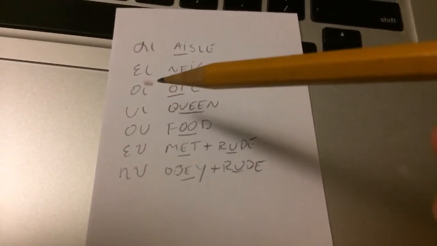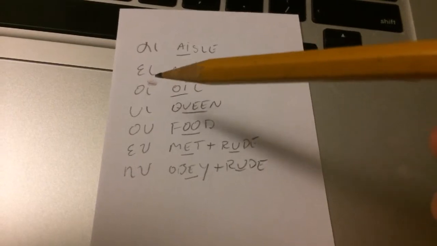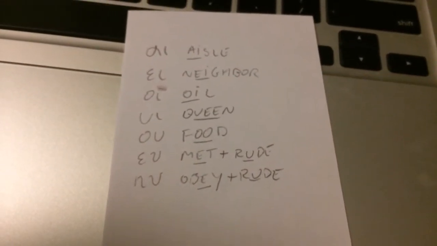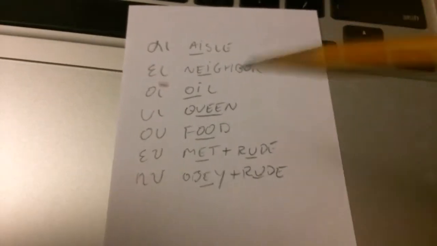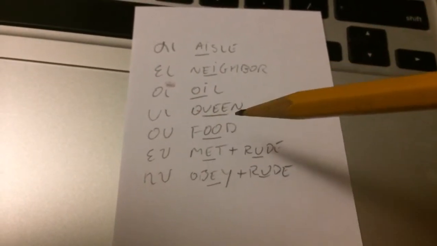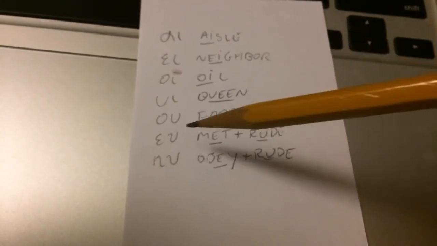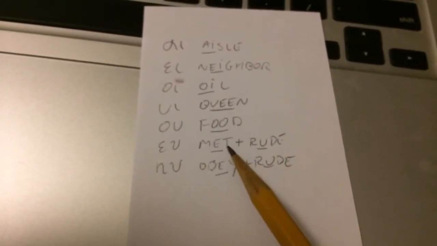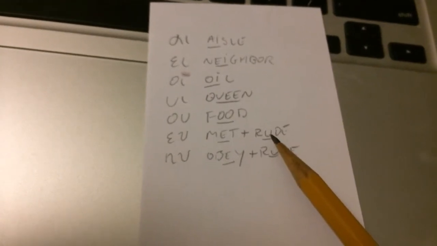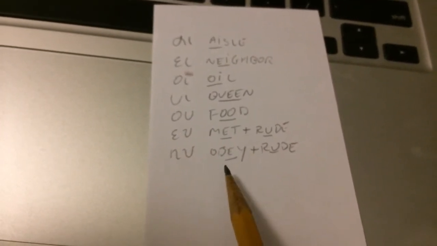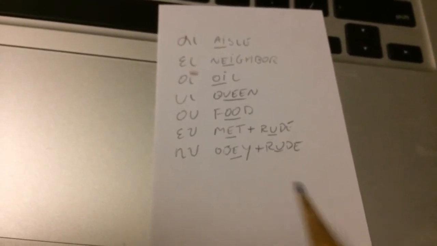As you can see there, I tried to dot my iota like a fool and then tried to erase it. Greek professors all over the place are feeling a disturbance in the force. We've got ui, like queen, ou, like food, eu, which is like a combination of e and u, and au, like obey and rude, eu.